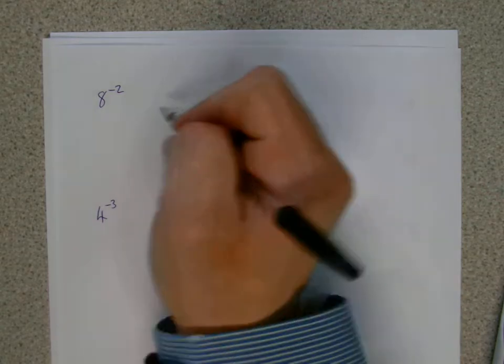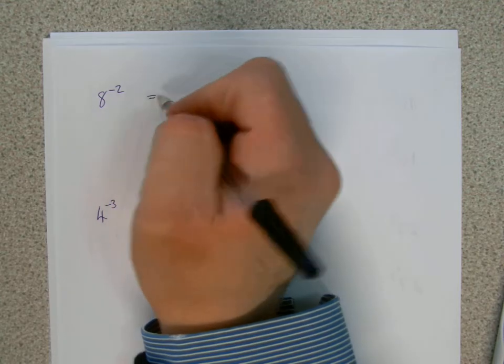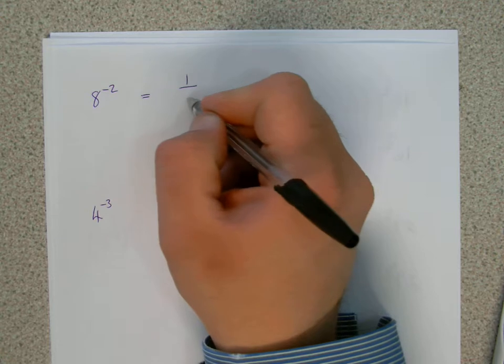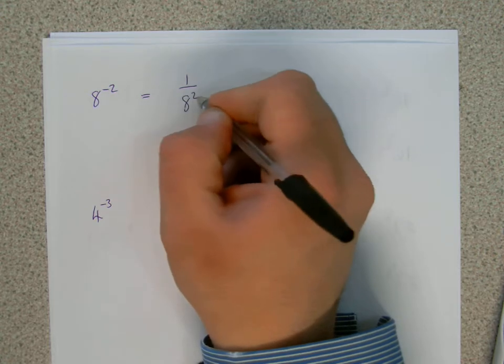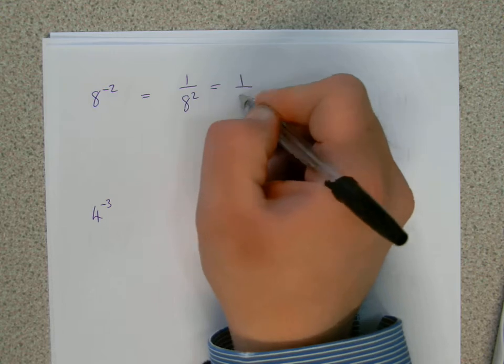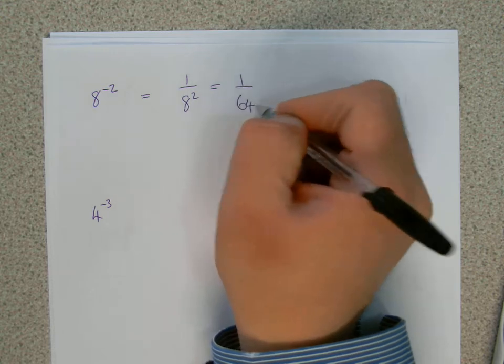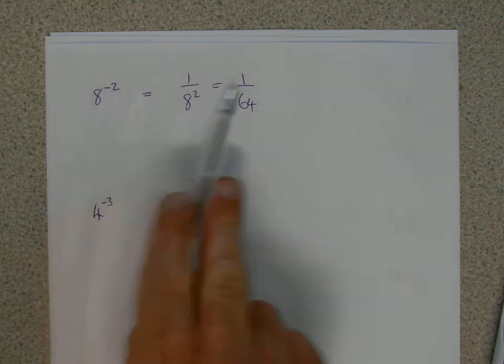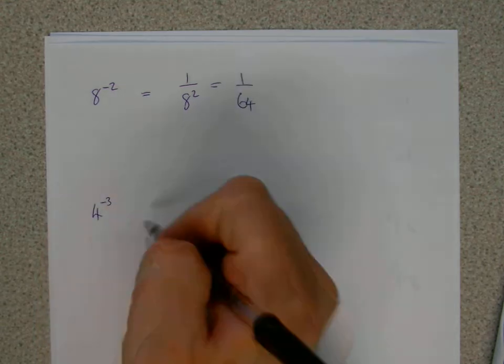Okay, so when we've got negative powers, we can find out the value of them by appreciating that a negative power can be written as 1 over, okay, so the reciprocal of it, so this would be 1 over 8 squared. So the negative power disappears then, because 8 squared then is just 8 times 8, which is 64, okay? So we've then actually worked out what the value is of this, right? So the value of 8 to the power minus 2 is just 1 over 64.